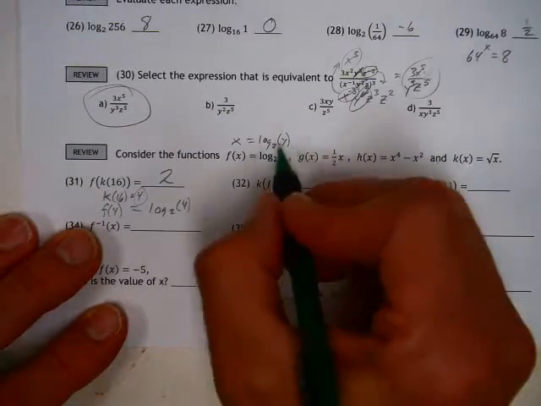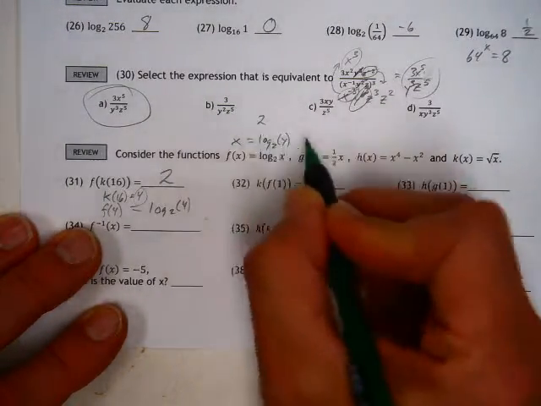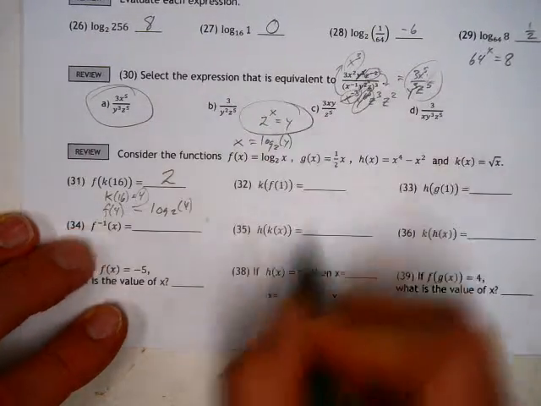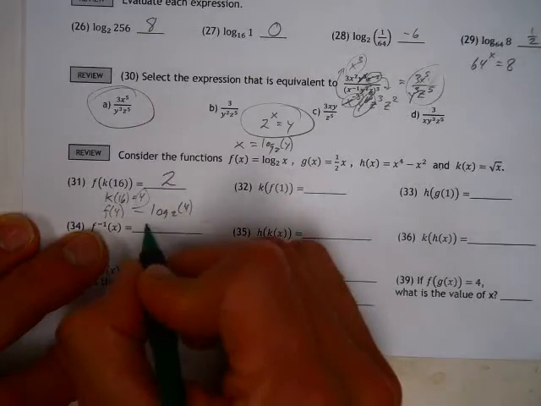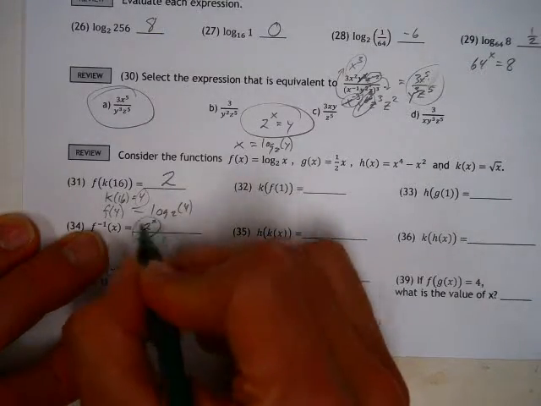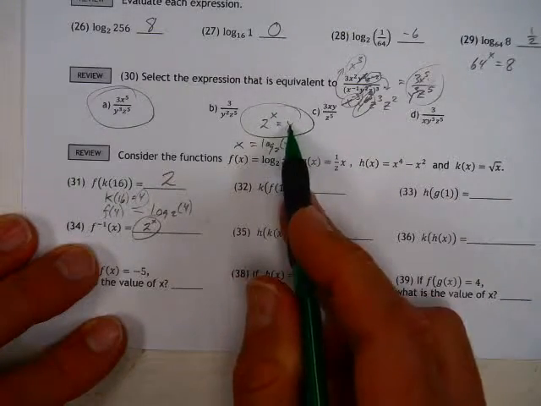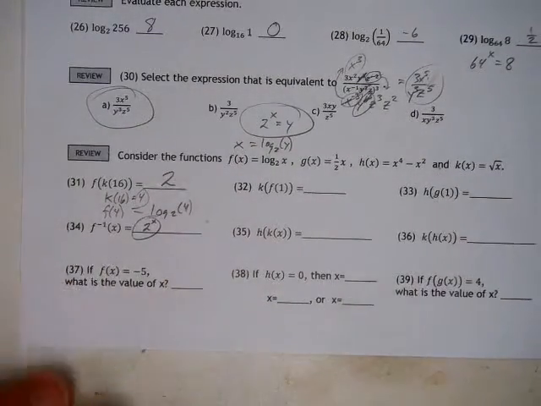To rewrite it as an exponent, I'm going to start with my base, which is 2, raise it to the power of x, set it equal to y. There's my equation. F inverse then is 2 to the x power. Y equals 2 to the x power if y is our inverse. So there you have it.